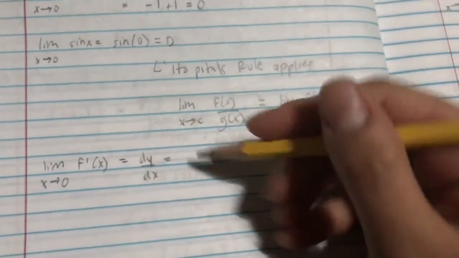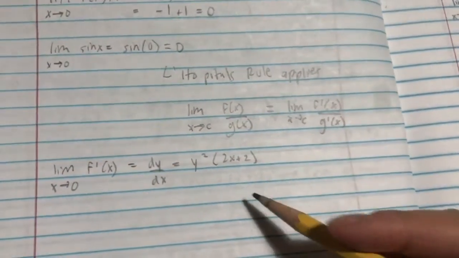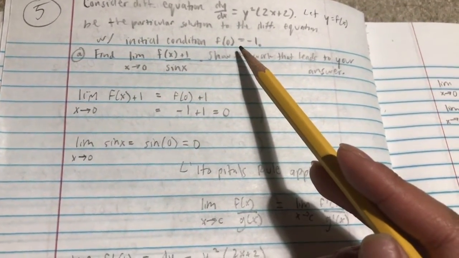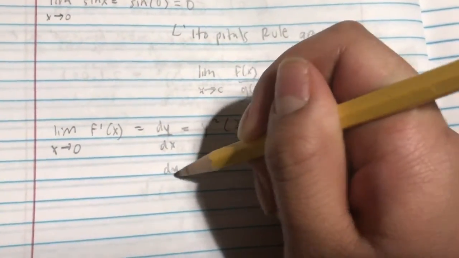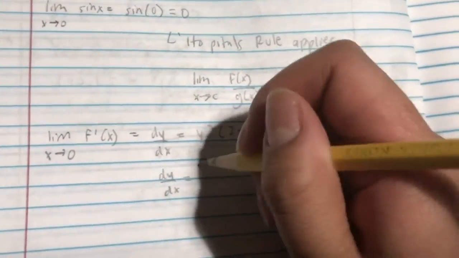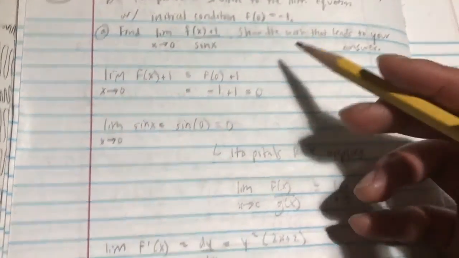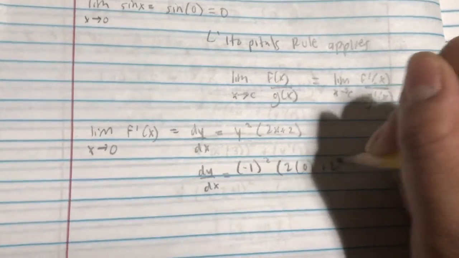dy over dx equals y squared times the quantity of 2x plus 2, and then since it gives us this initial condition, we can actually plug those values in for y and x. So dy over dx equals, we're plugging negative 1 in for y, and then we're plugging in 0 for x.